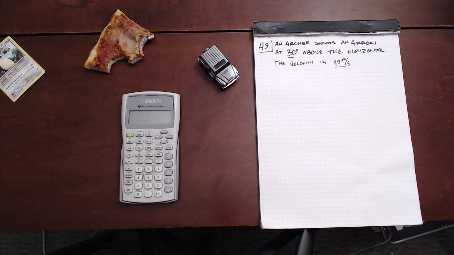Hello everyone, this is a worked out solution to number 49 from homework 4. This is a type of question that will most likely appear on the test tomorrow. So let's take a look at it.